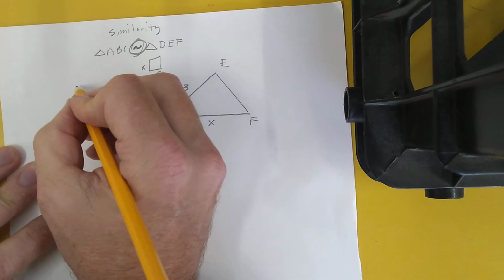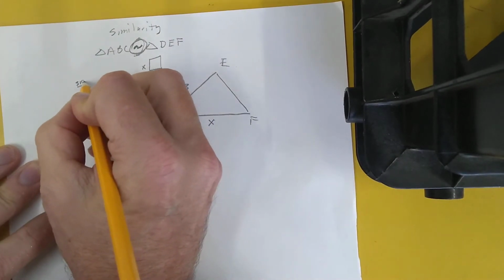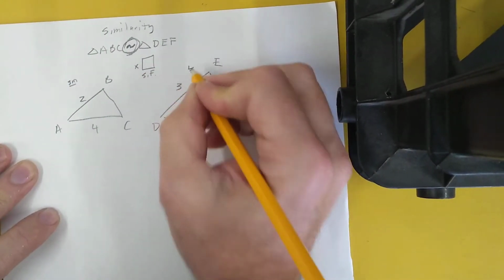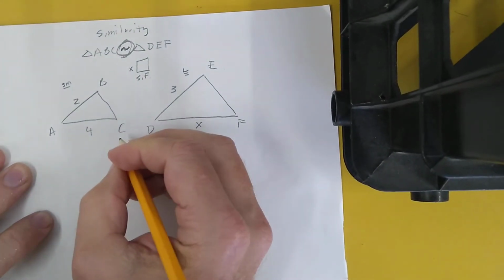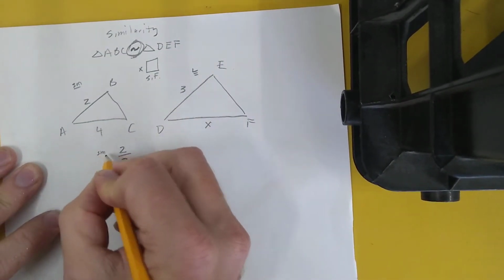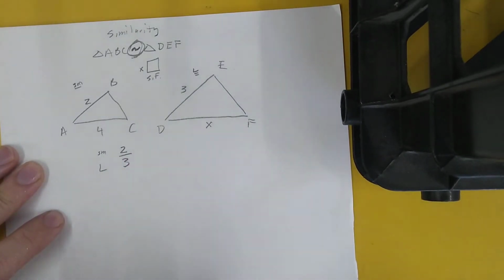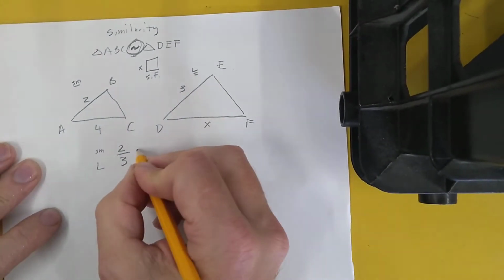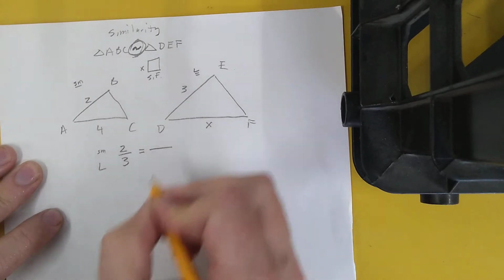I'm going to call this my small triangle, SM, and this my large triangle. So I'm going to say 2 is to 3, 2 over 3, that's my small compared to my large, and I'm doing this because it's important that you set these up right. If you set them up backwards, you'll get weird numbers that shouldn't even make sense.